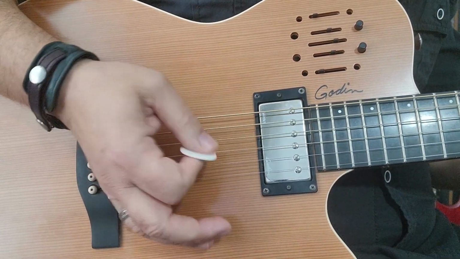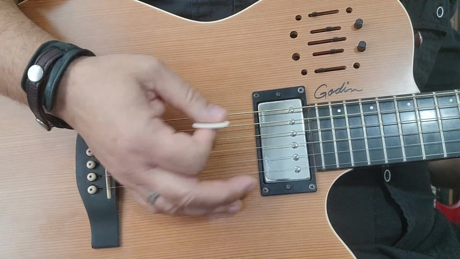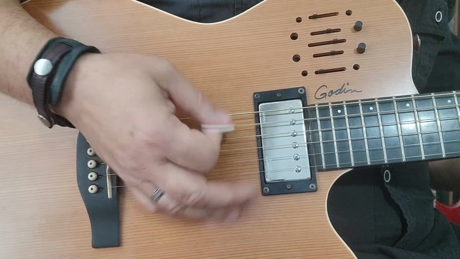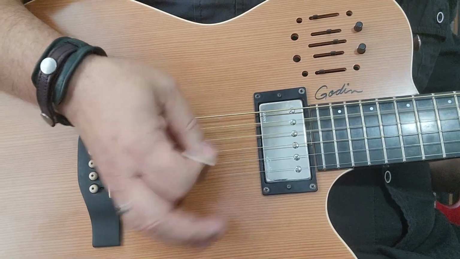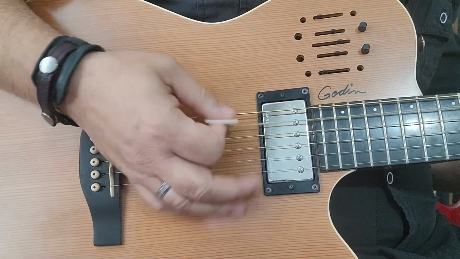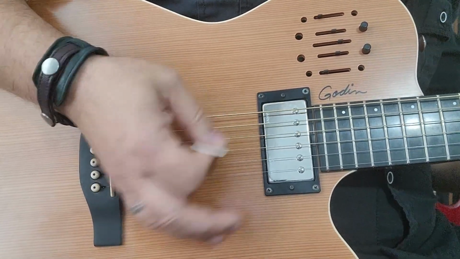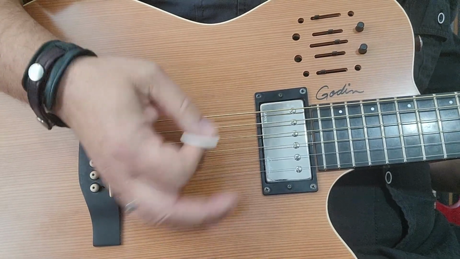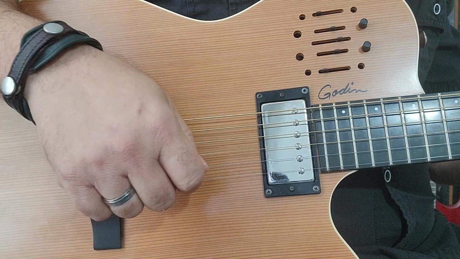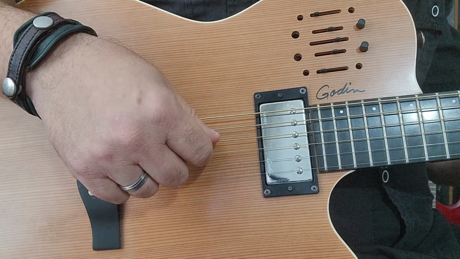Here I'm putting a little pauses in there and striking a little harder on some notes. Harder, harder. Pause. Pause. So hopefully that helps. There's your picking pattern. Let's move on to just practicing the riff.